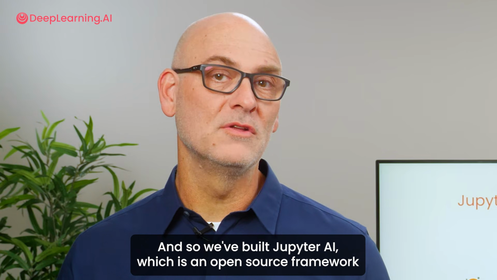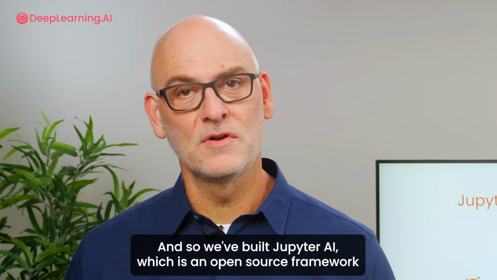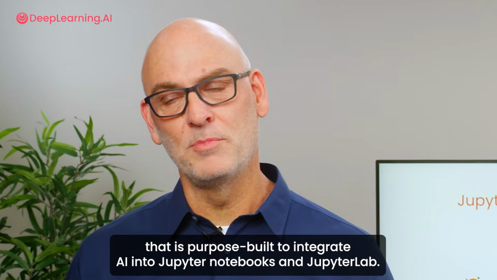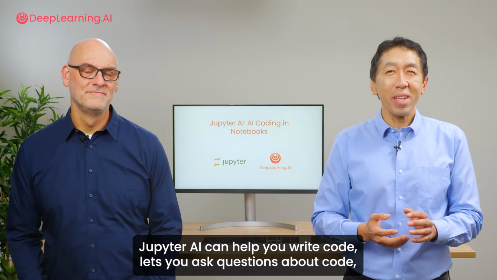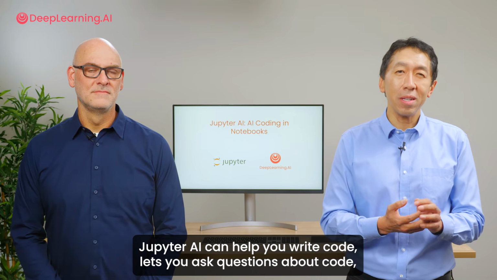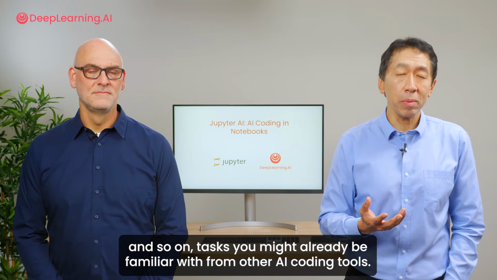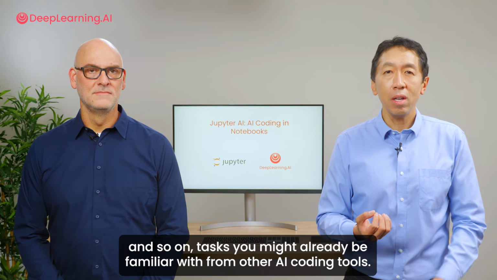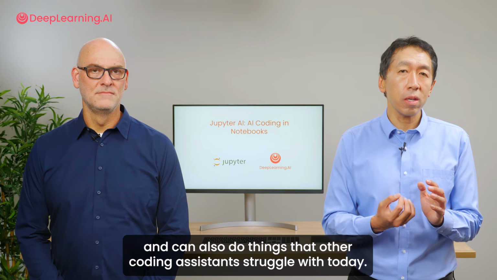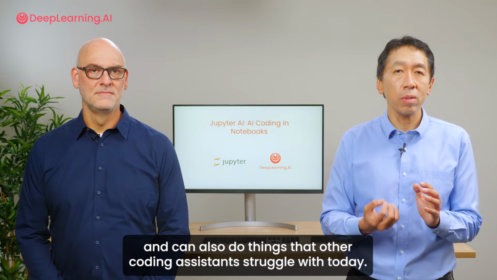And so we built Jupyter AI, which is an open source framework that is purpose-built to integrate AI into Jupyter Notebooks and JupyterLab. Jupyter AI can help you write code, let you ask questions about code, and so on, tasks you might already be familiar with from other AI coding tools. But it is deeply integrated into Jupyter Notebooks and can also do things that other coding assistants struggle with today.